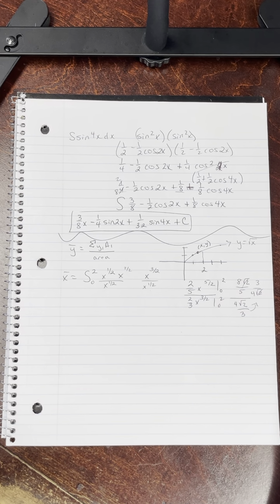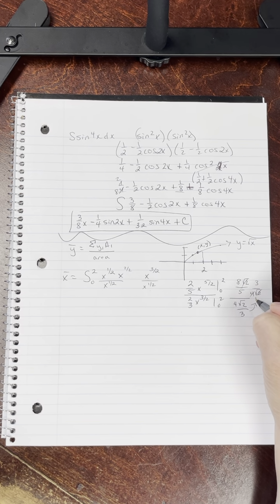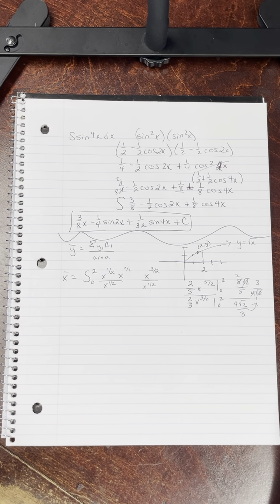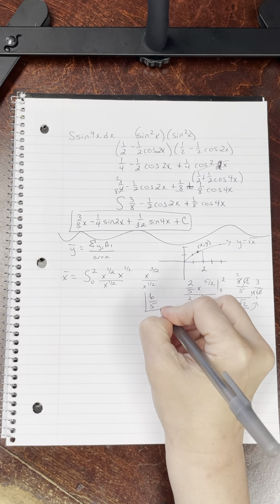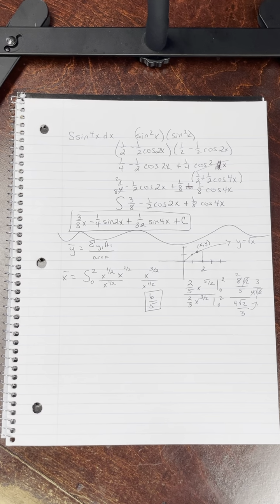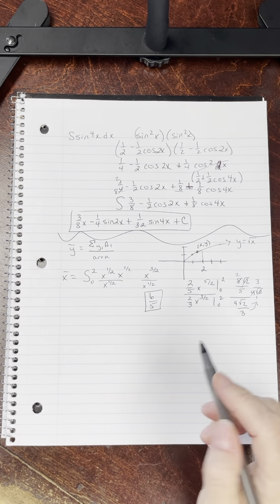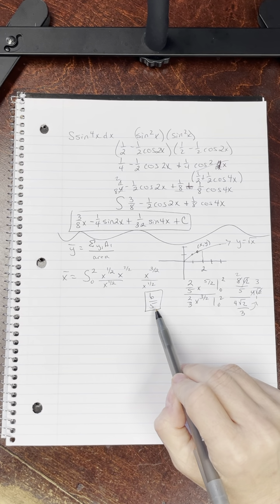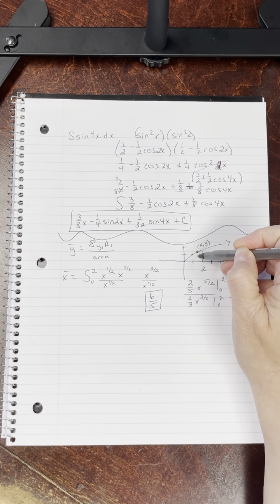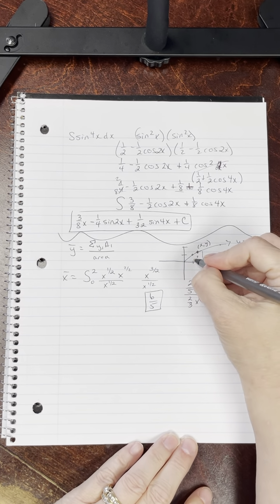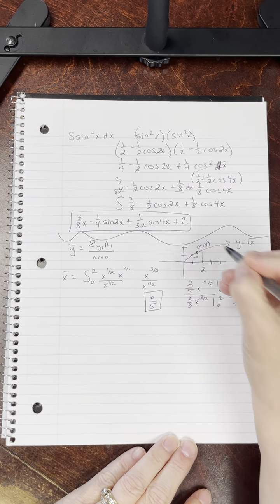Now root 2's can cancel. 4 goes into 8 twice, so 6/5 is all I'm left with. So my answer then is 6/5 is the x value, so like 1 and 1/5 is where that should fall. Oh, that's a little closer. 1 1/5, something like in there.